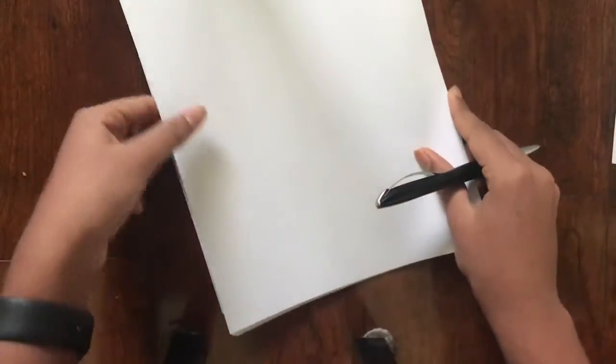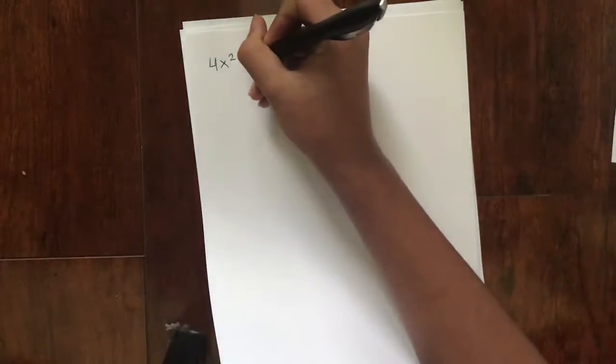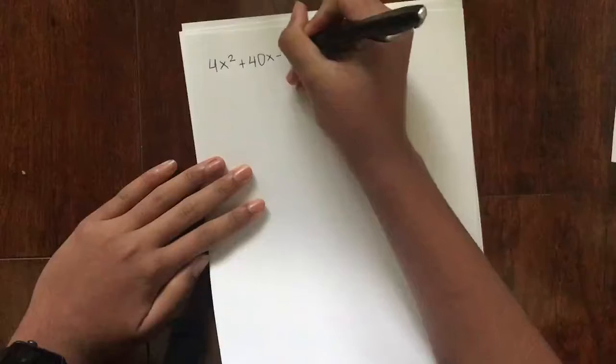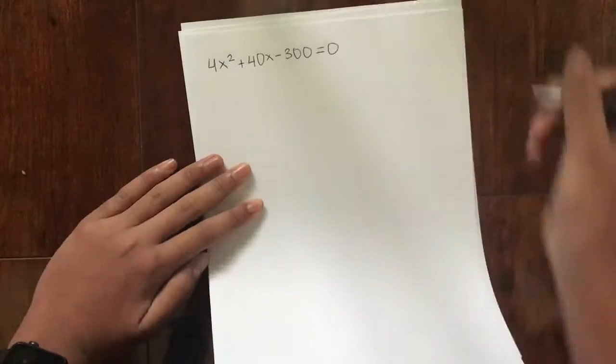Completing the square is very similar to factoring. For factoring, we usually find the zeros in a different way. But for using the quadratic formula and completing the square, we always set our equation equal to 0. So, for example, let's take a small example here: 4x squared plus 40x minus 300 is equal to 0.